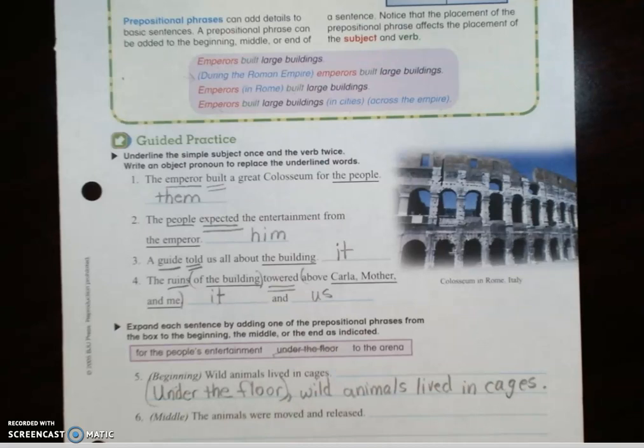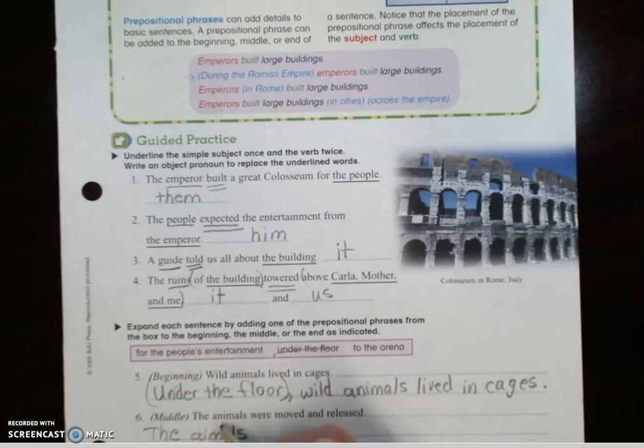The animals were moved and released. Okay, so we got to kind of split the sentence up and put something in the middle. So let's start. The animals, oops, I misspelled that. So, I'm sorry, animals. The animals, let's see, the animals were moved.